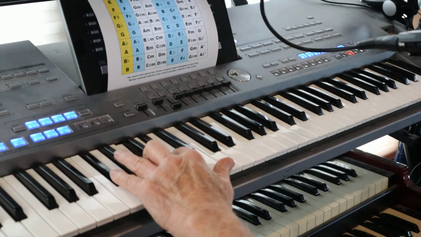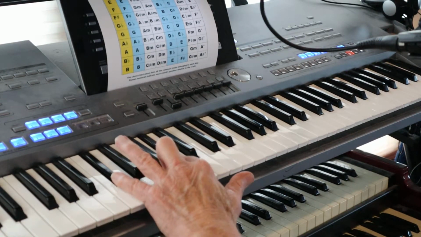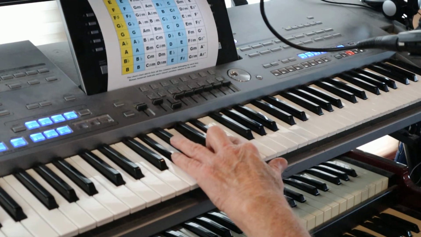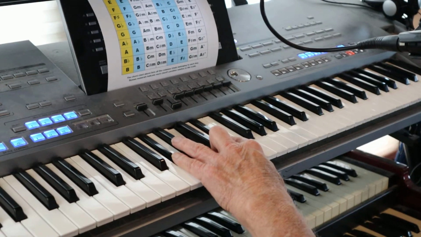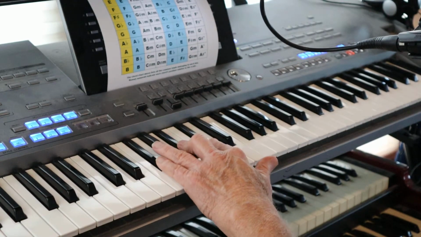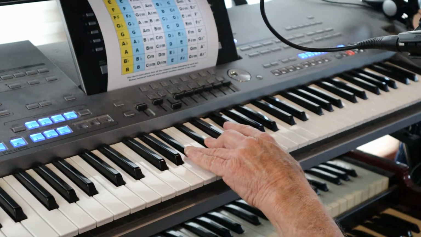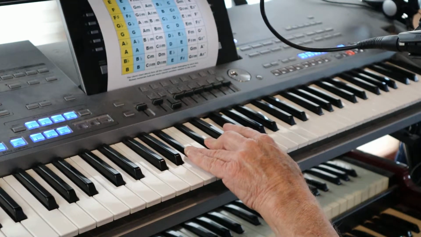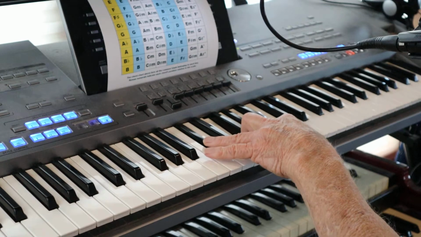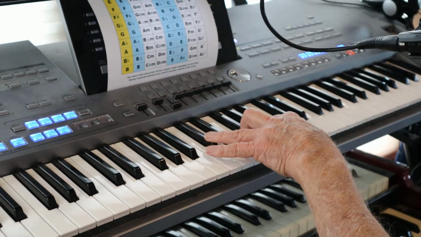Okay, here's your fifth. So we have a D flat, and the fifth is an A flat. So we go to A flat. The fifth here is an E flat, and an E flat is a minor, E flat minor. And here it's an F sharp. Here it's a B flat. Okay, so it's a B flat minor in this key of D flat. And so here we have D flat again. So we're back where we started by using the fifths. Okay, but we could keep right on going, right up the scale.